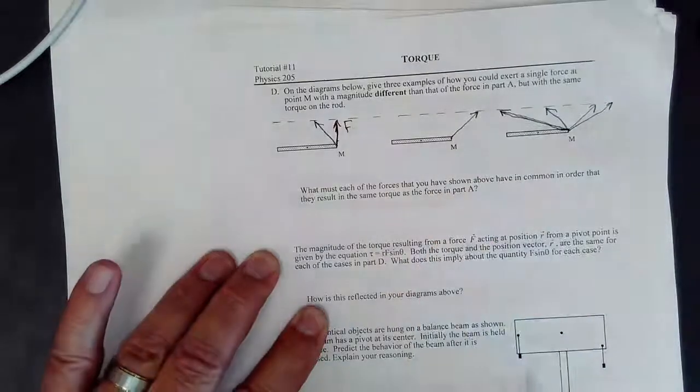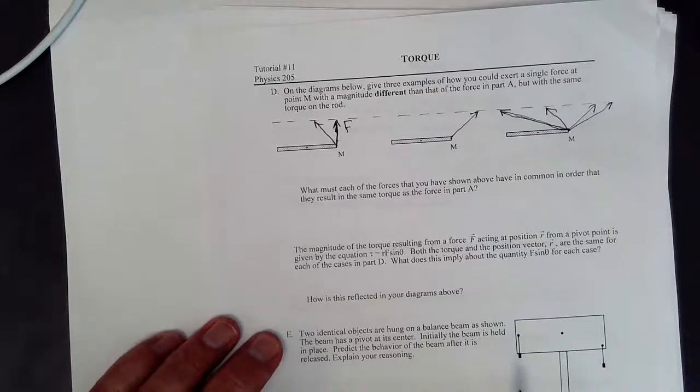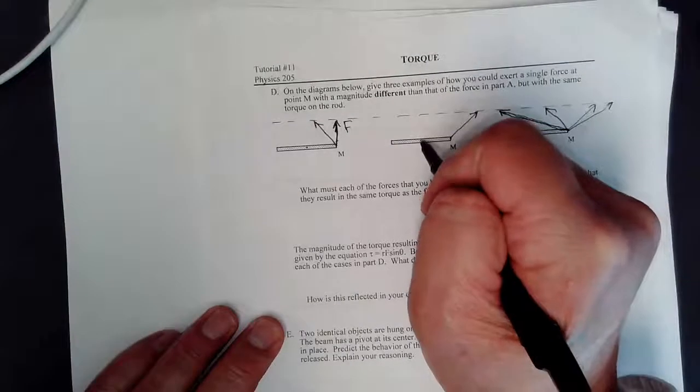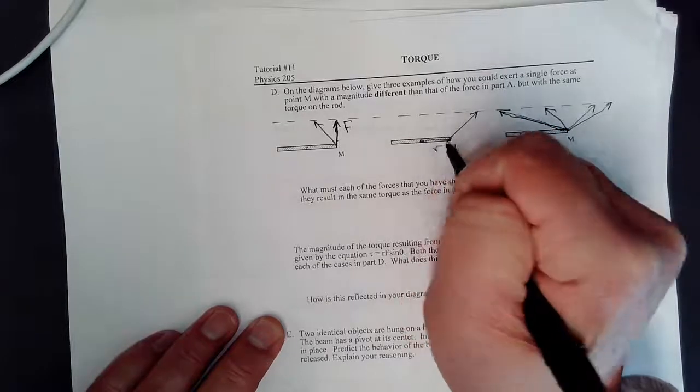The important thing here is that in every case, we have the same position vector, r, from the pivot out to where the force is applied.